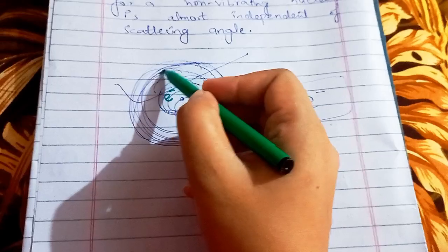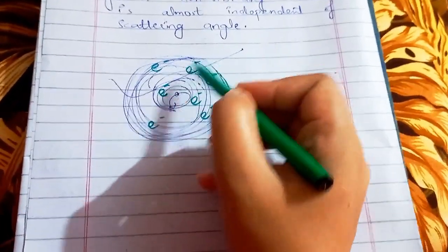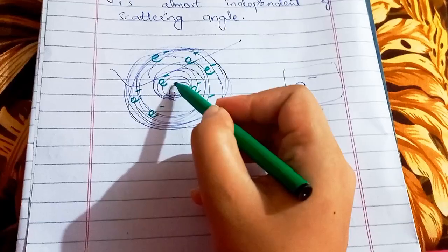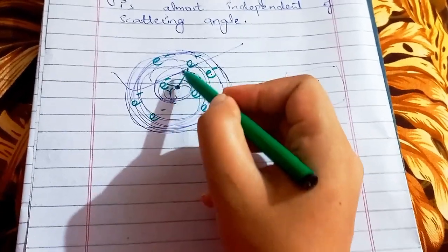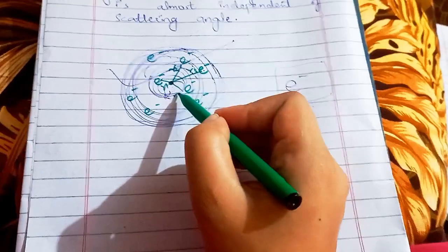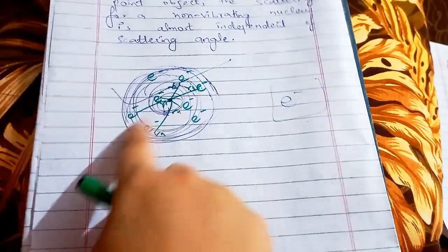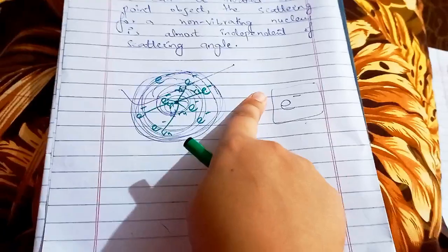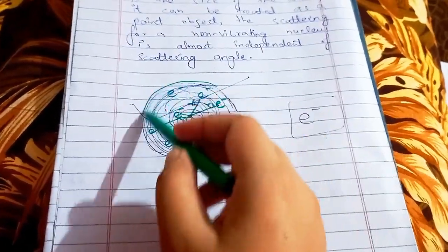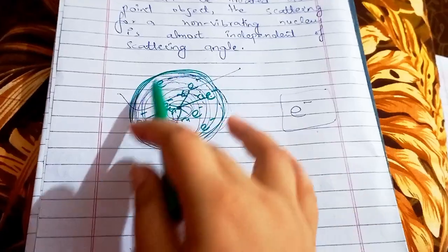So all of the electrons are distributed at different positions, and we have this radius r, and they're all different: r1, r2, r3, r4. Each electron's ability to scatter the X-rays is different, and we sum it up to find out the ability of the whole cloud.